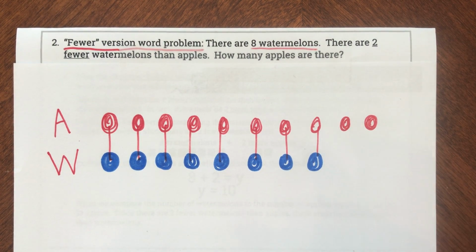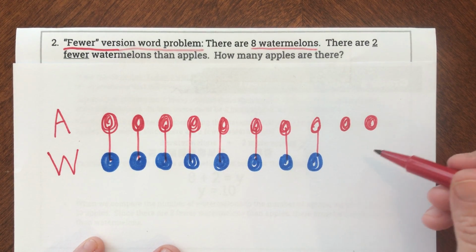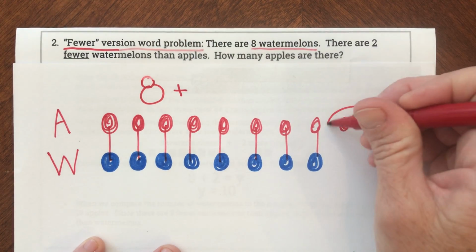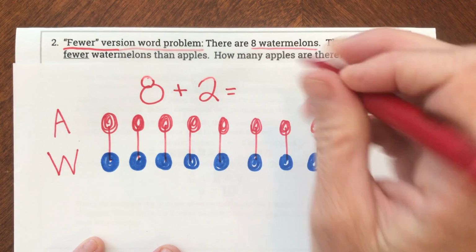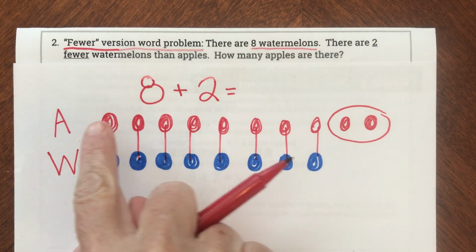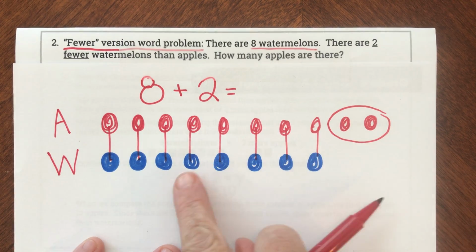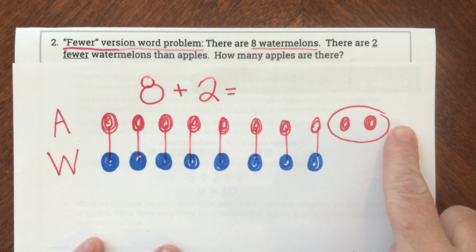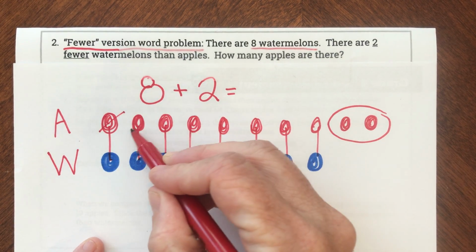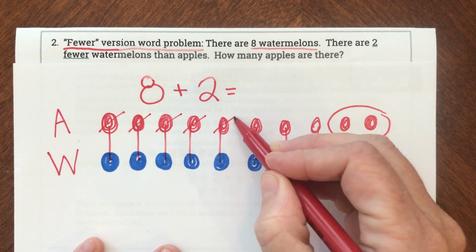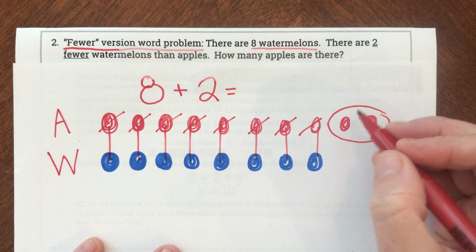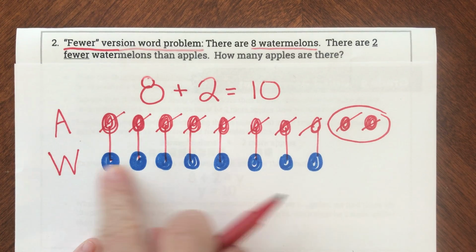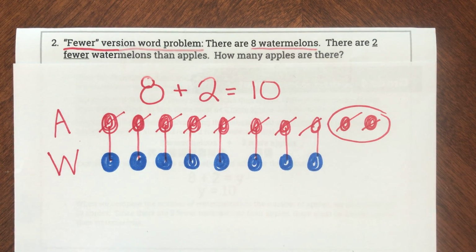Okay, so what is my equation then? Well, we have 8 watermelon plus there were 2 more apples. The question says, how many apples are there? Well, the apples had these 8, but they had 2 more than the watermelon because this had fewer. 2 fewer, which means this had 2 more. So now we can count them. I have 1, 2, 3, 4, 5, 6, 7, 8, 9, 10. So there are 10 apples, and the watermelon has 2 fewer, which means they only have 8.